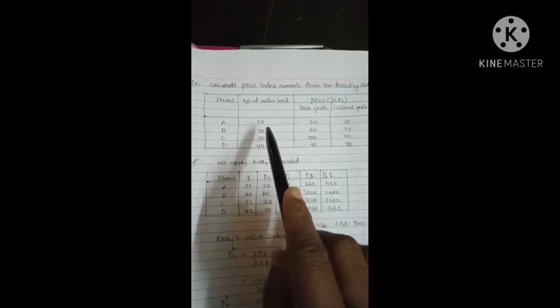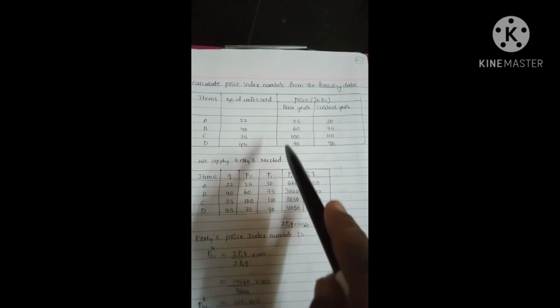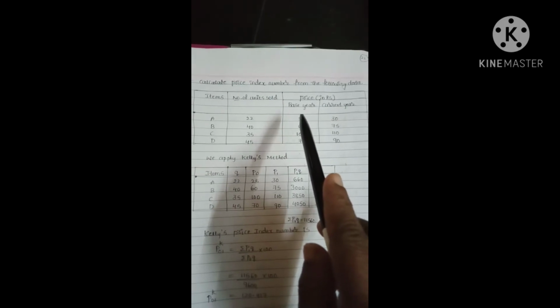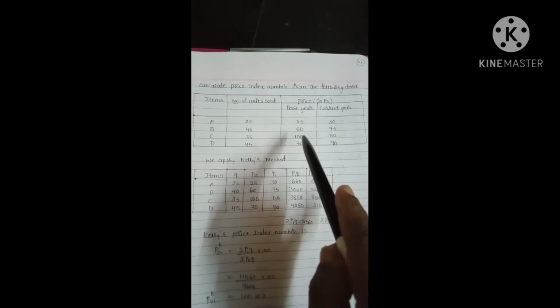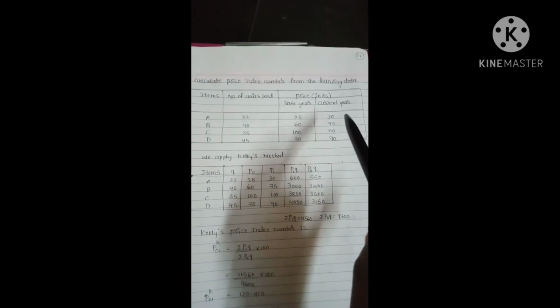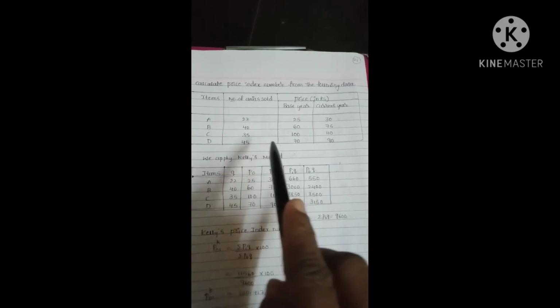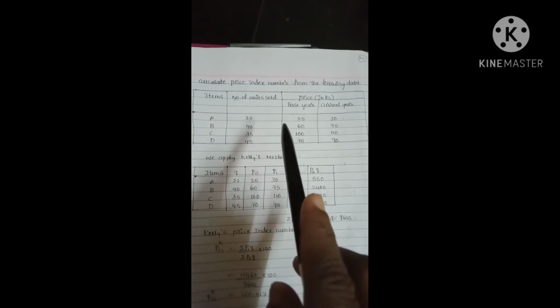Here one table is given: items A, B, C, D, and number of units sold, with values 22, 40, 35, 45. Next, price values are given in rupees, one for the base year and another for the current year. Base year values are 25, 60, 100, 70, and current year values 30, 75, 110, 90. By observing this table, we decide which method to apply.